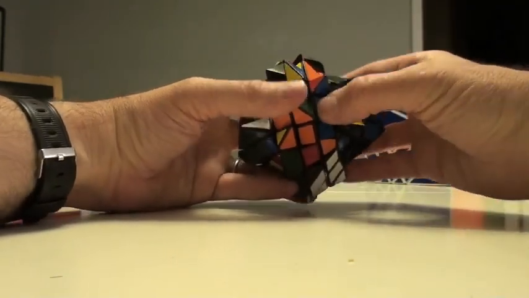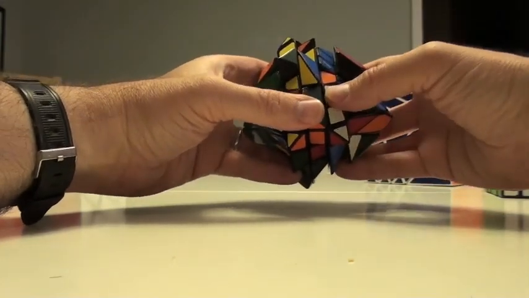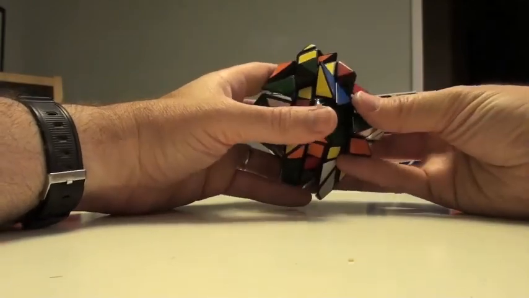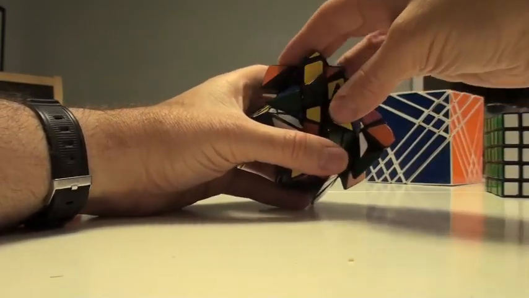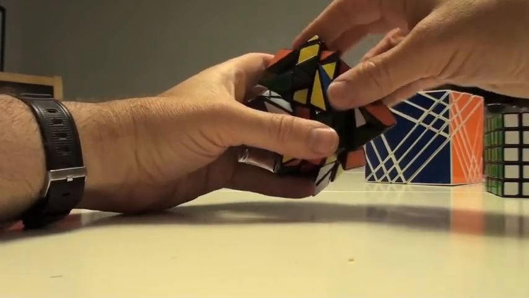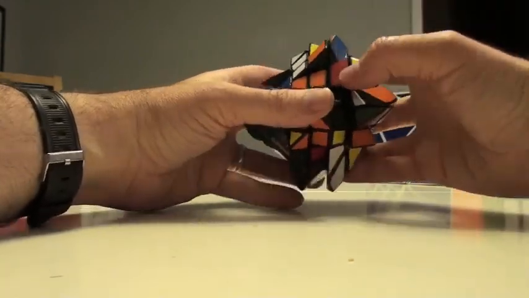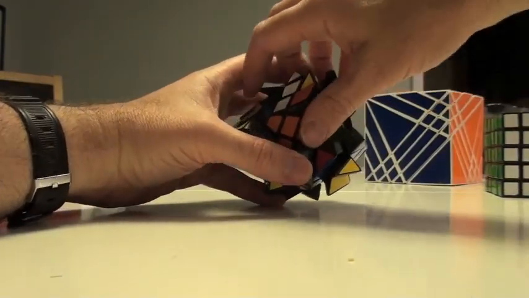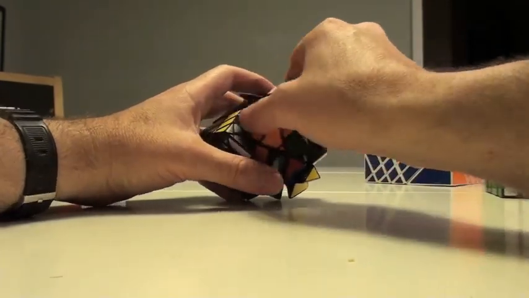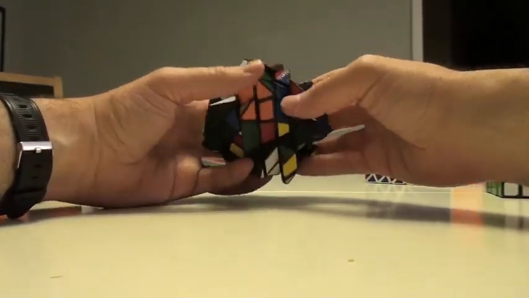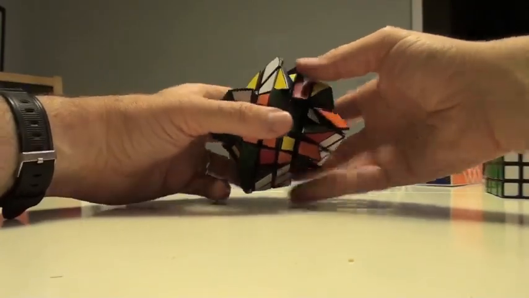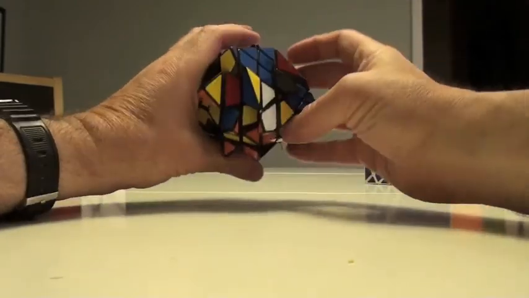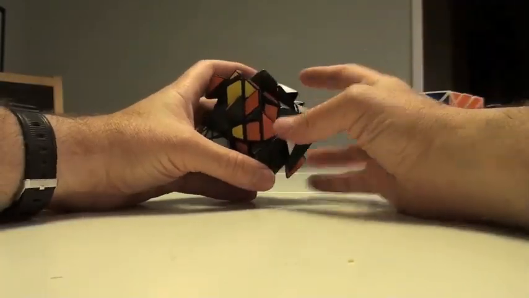And that's going to be opposite edge swap, 2R, 2U, 2R, 2U, and finally 2R, 2U. Okay, as promised, we fixed this scary situation, whoops, here, and we did as I predicted.